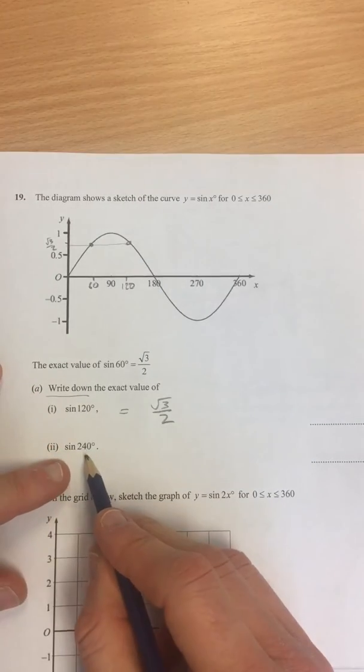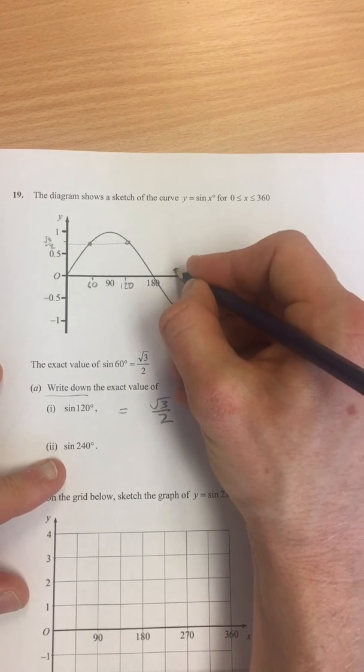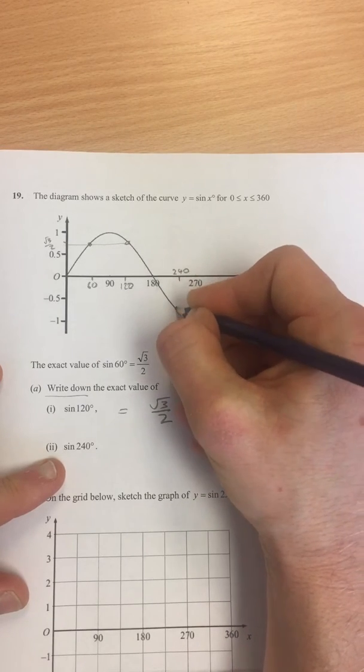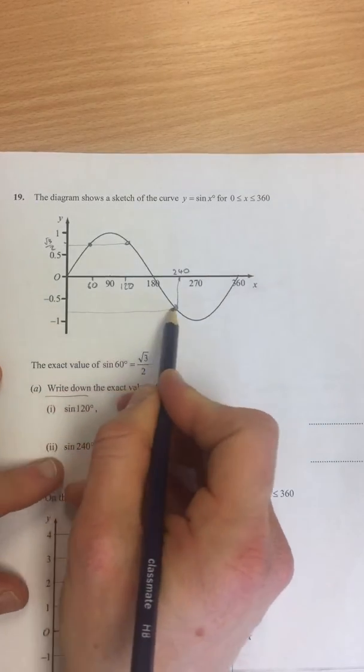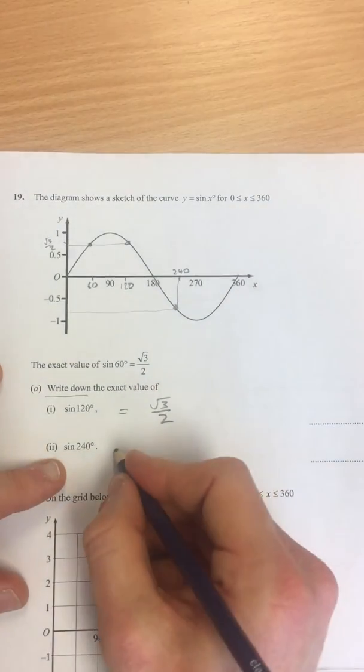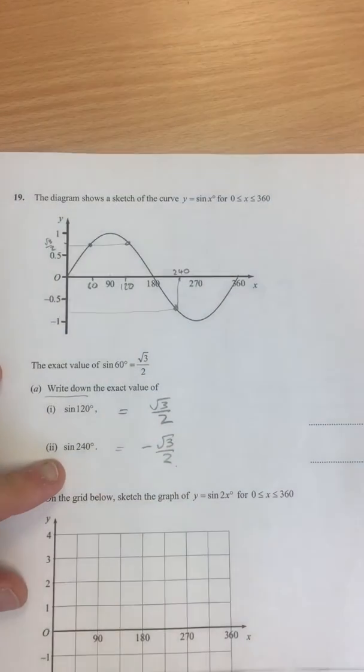Sine 240, so let's go to my graph here. 240 is roughly about here. I can see down here it is a negative answer. So looking across, I know that's going to be equal to minus root 3 over 2.